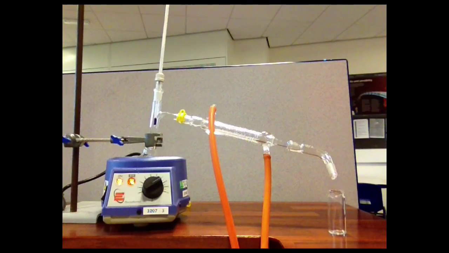So our flask is boiling now, and if you watch carefully, hopefully you can see drops falling from the condenser into the collecting bottle there. The temperature on the thermometer is reading 48 degrees. So if the product that we were intending to make in our synthesis has a boiling point of 48 degrees, we'll obviously be delighted that we've been successful on this occasion.